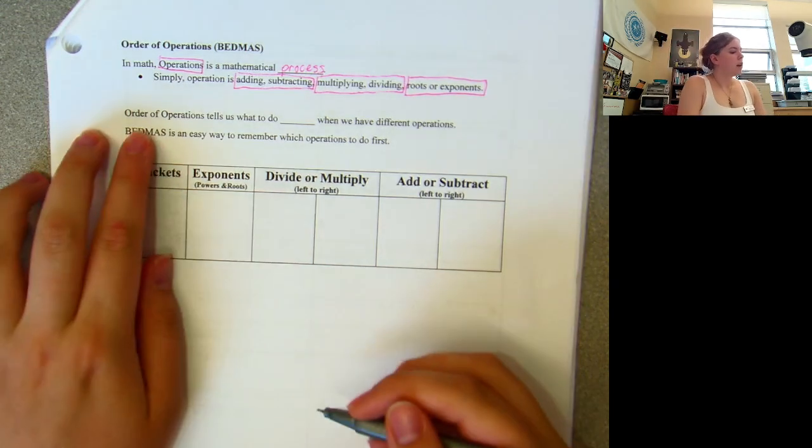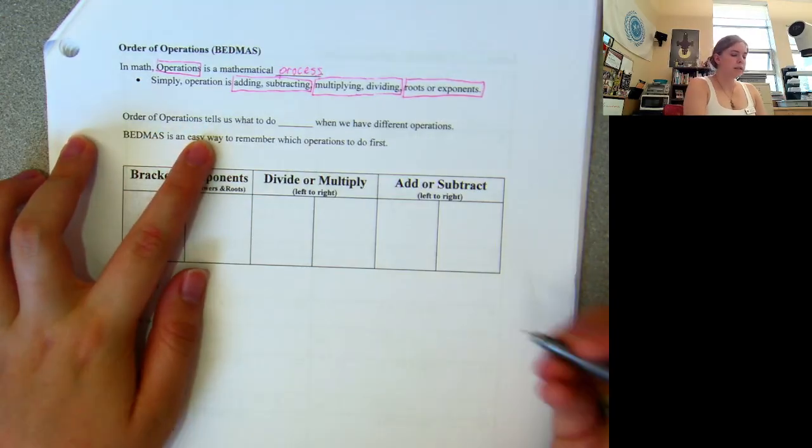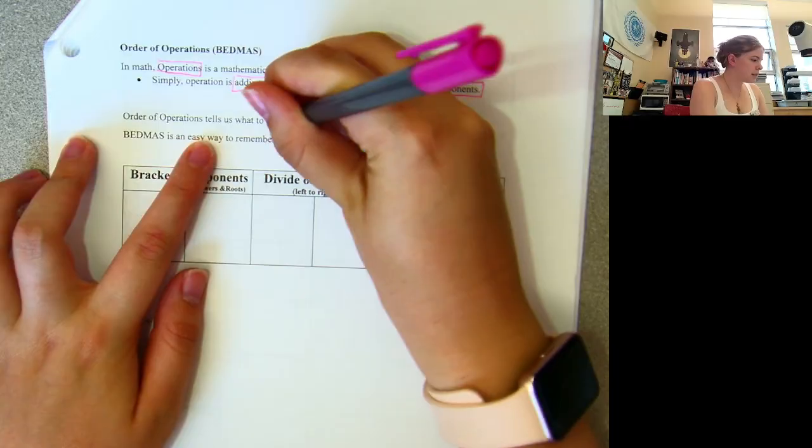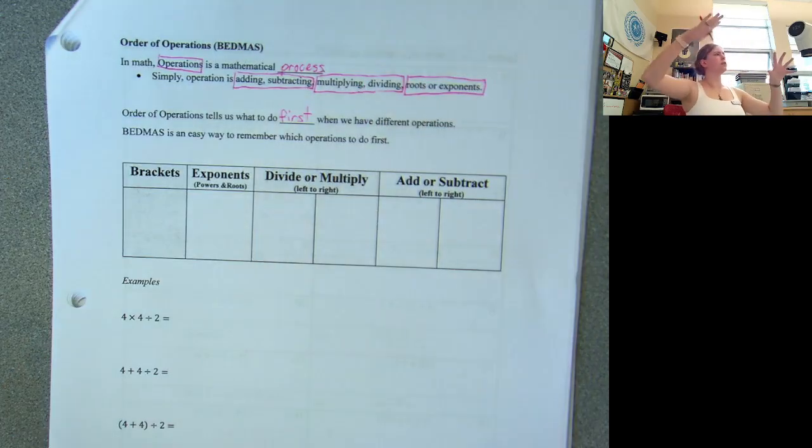All right. Order of operations tells us what to do first when we have different operations. If we have a string of a bunch of different operations, then we want to know, okay, what comes first? What comes second? What comes third? Etc. So the acronym BEDMAS is an easy way to remember which operations to do first.